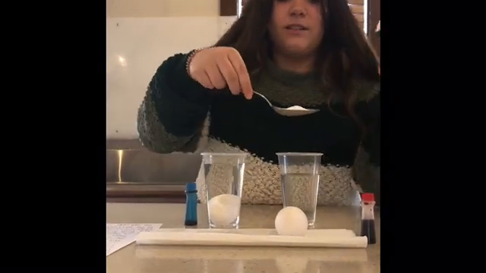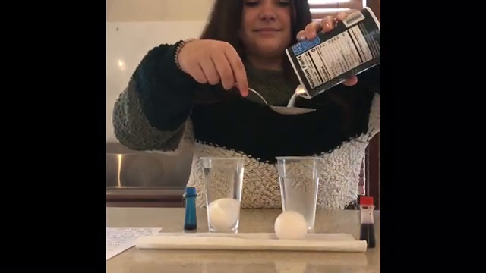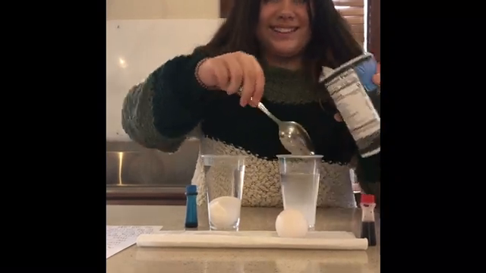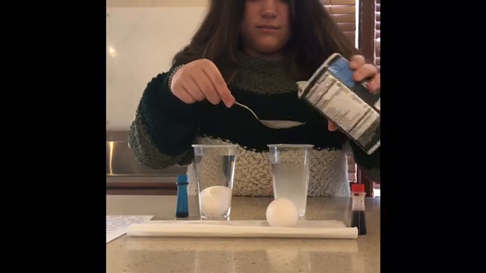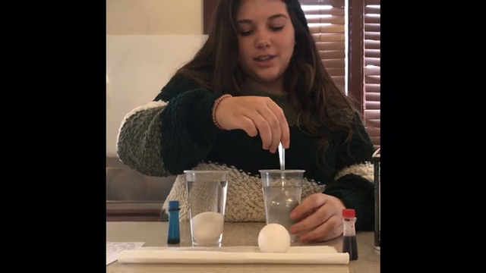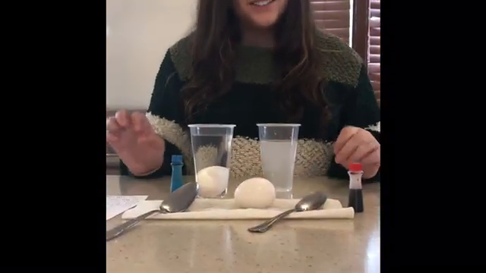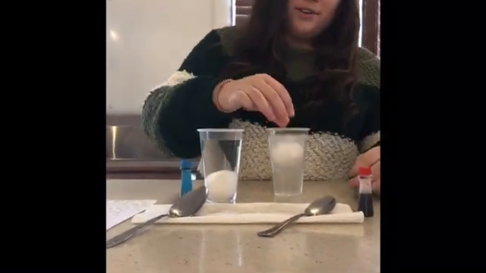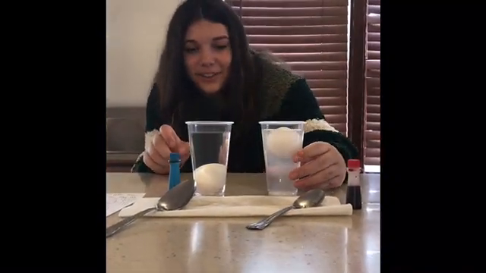That's 1. Then you get your spoon and you stir it up and make sure it dissolves fully. So after you dissolve the salt in the water, get your other raw egg and drop it in the water. So you see the egg floats on the top of it.